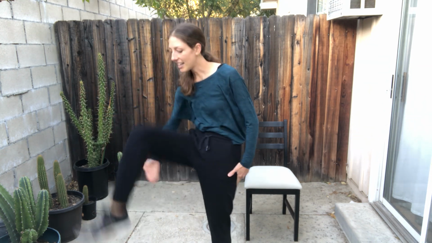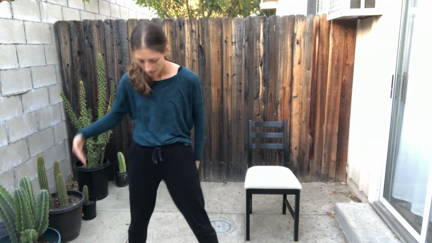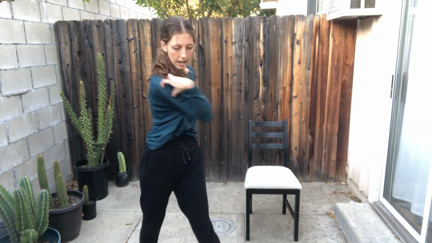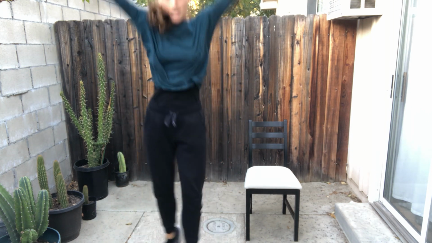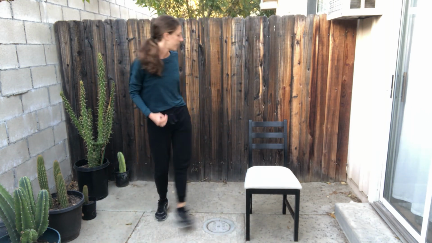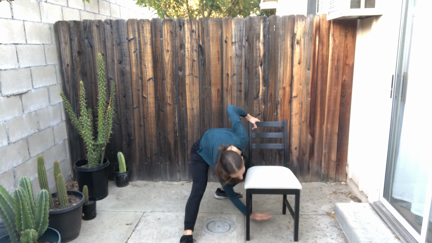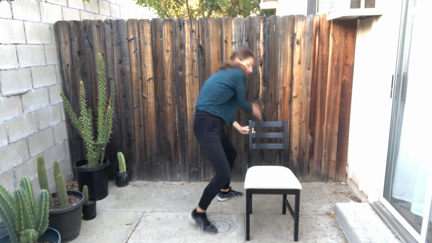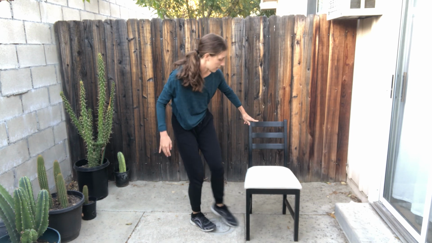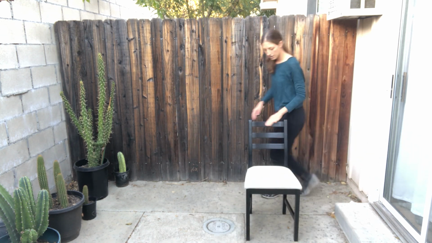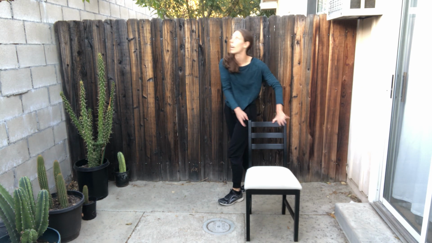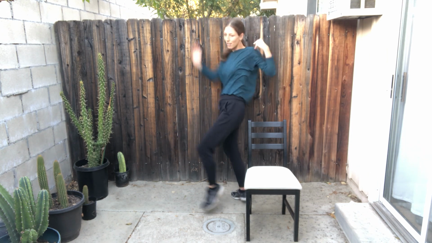Over, under, around, through, transposed. Over, under, around, through, transition. Over, under, around, through. Over, under, around, through. Oh, let's add a little transition here. Whatever you want. Freestyle. With the weight.